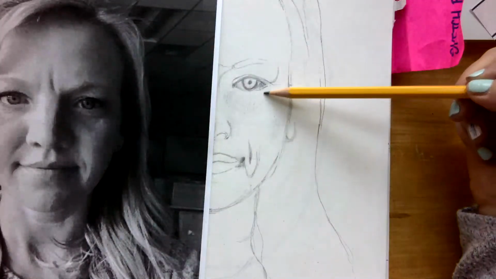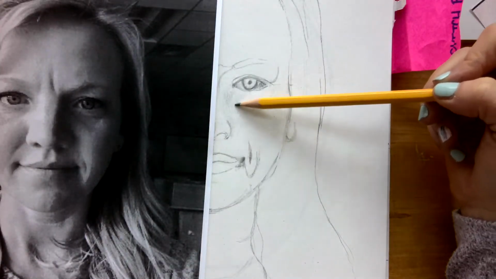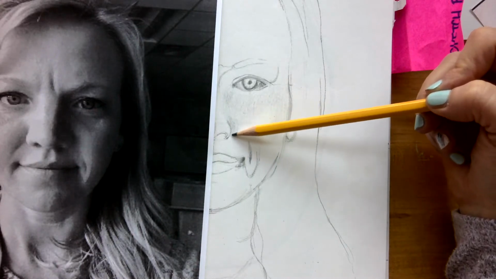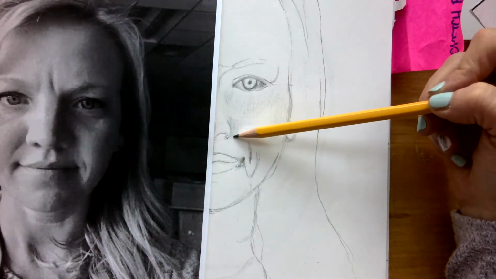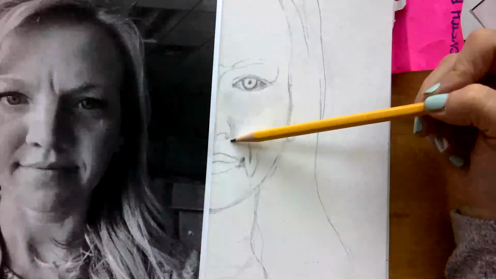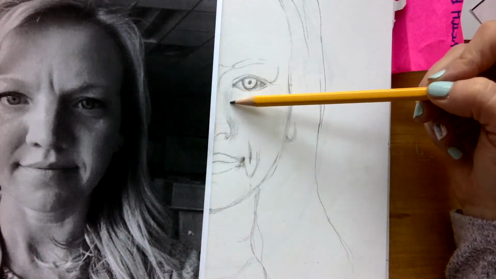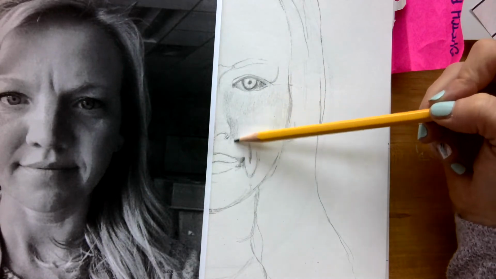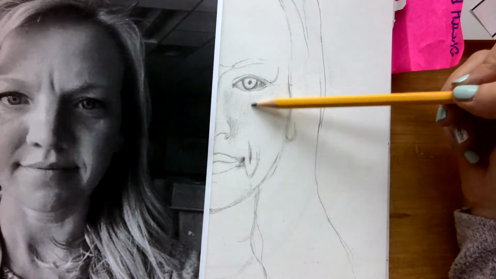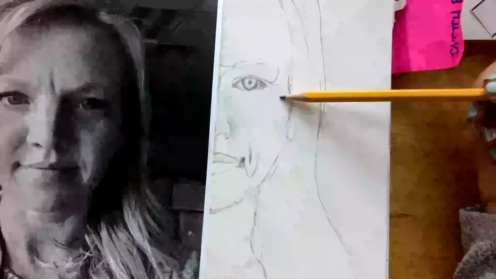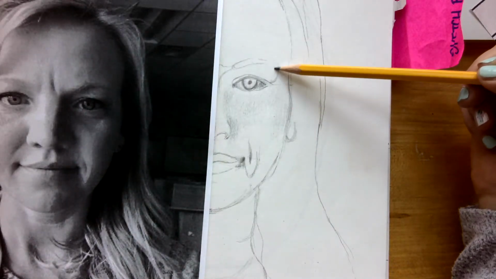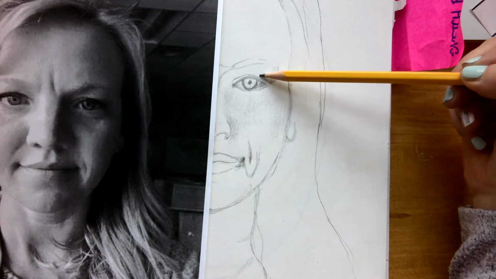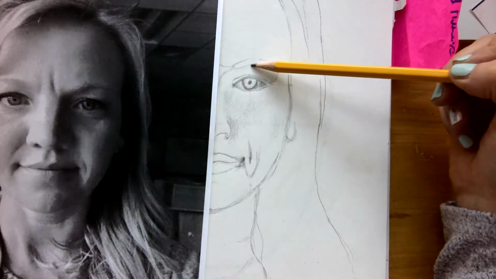Now I understand when you're shading a face, and especially your own portrait, that you don't want to add too many harsh dark values. So if you want to go a little lighter than what your photo reference shows you, I certainly understand that. But just pay attention to what's there. Again, I'm not guessing.